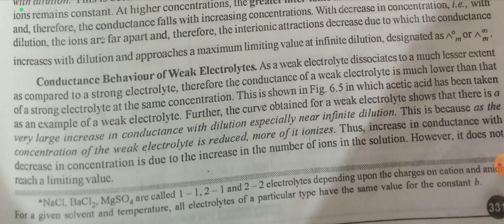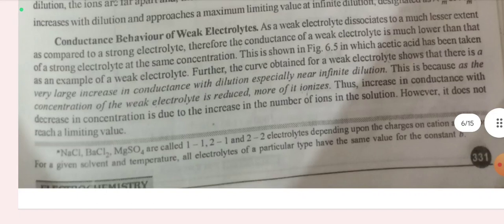Further, the curve obtained for a weak electrolyte shows that there is a very large increase in conductance with dilution, especially near infinite dilution. This is because as the concentration of a weak electrolyte is reduced, more of it is ionized. Thus, the increase in conductance with decrease in concentration is due to the increase in the number of ions in the solution. However, it does not reach a limiting value.